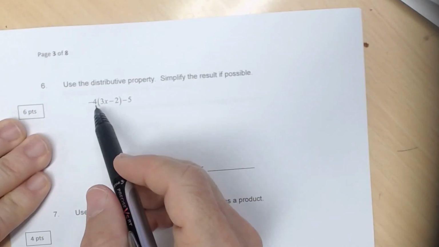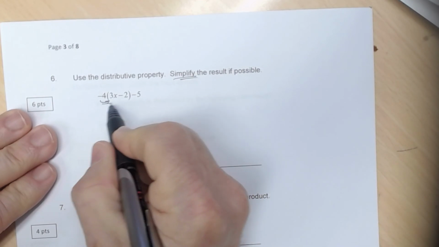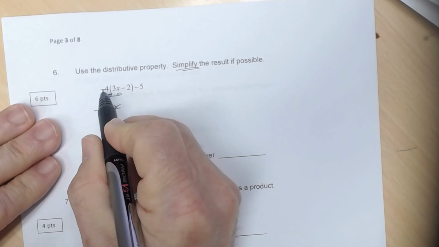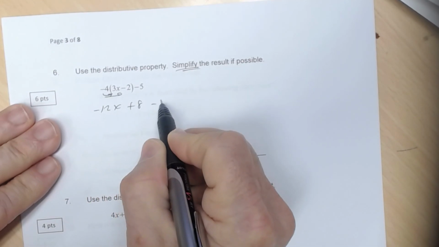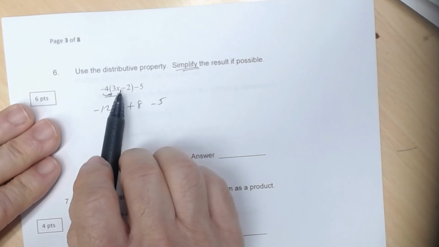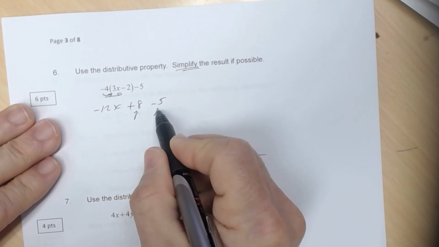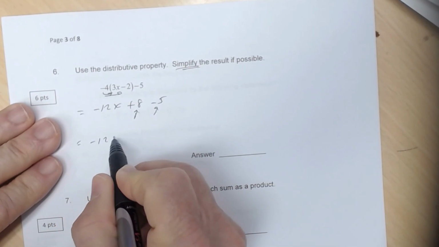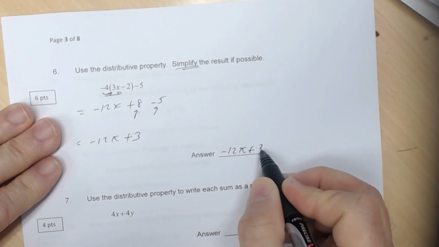Okay, so number 6, you want to use the distributive property, and it does say to simplify. So if I use the distributive property, I get negative 4 times 3x is negative 12x. A negative 4 times a negative 2 is a positive 8, and then subtract 5. The only thing you're multiplying negative 4 by is what's inside the parentheses. Then combine like terms, I can combine these constants. I get negative 12x plus 3.